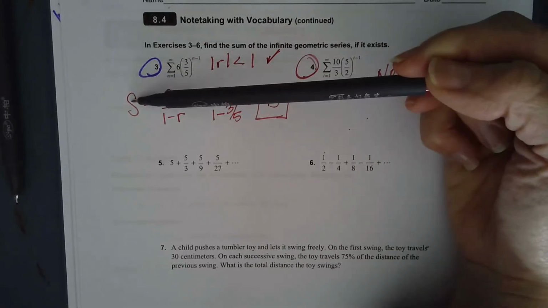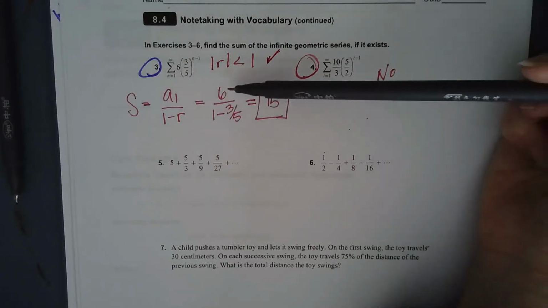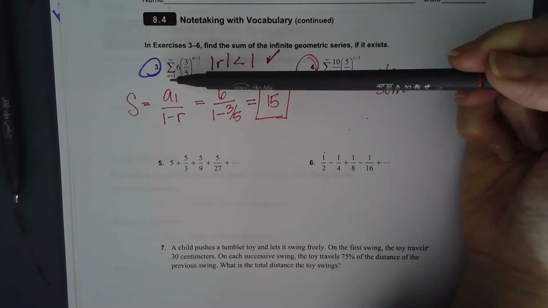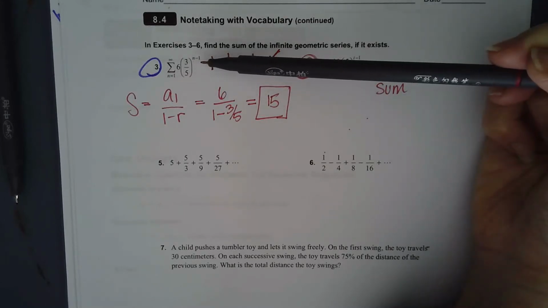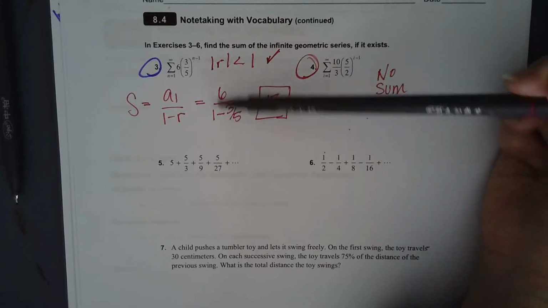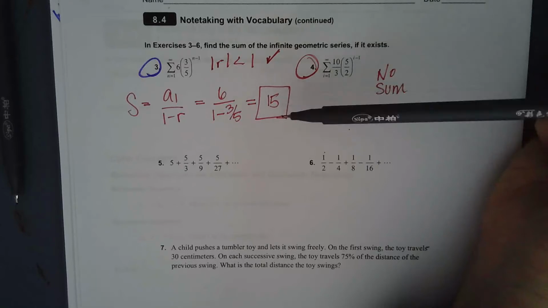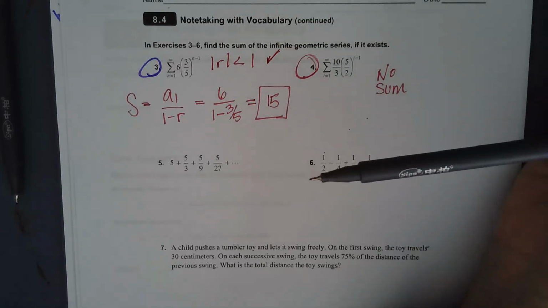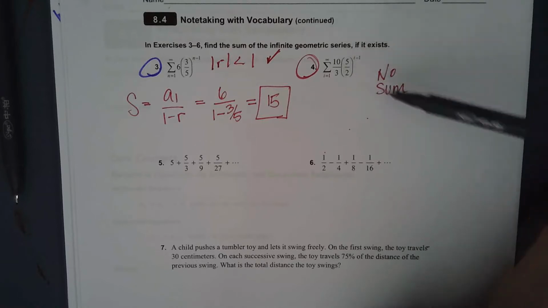So the sum for the infinite geometric series is S equals a sub 1 over 1 minus r. Your a sub 1 is always your first term: when you plug in this value here, whatever this number is, it will give you your first term. So I get 6. My r is 3/5, so I get 1 minus 3/5, and so I get a sum of 15.